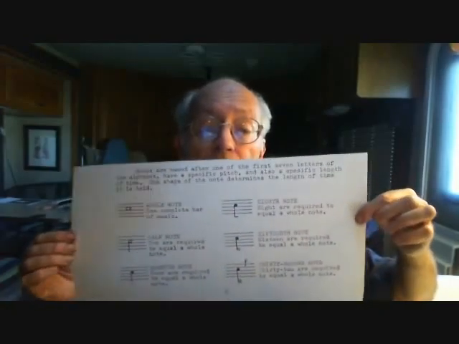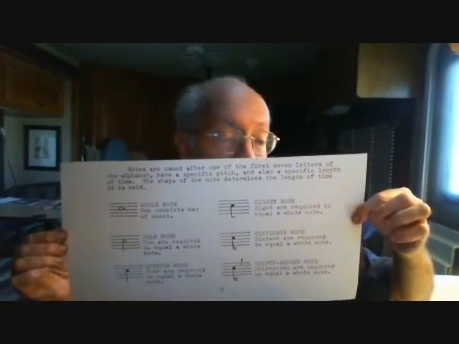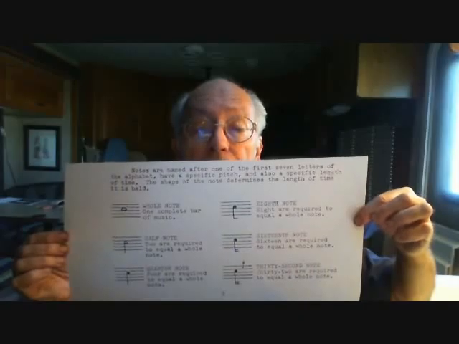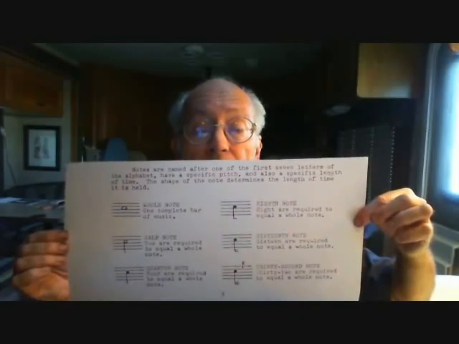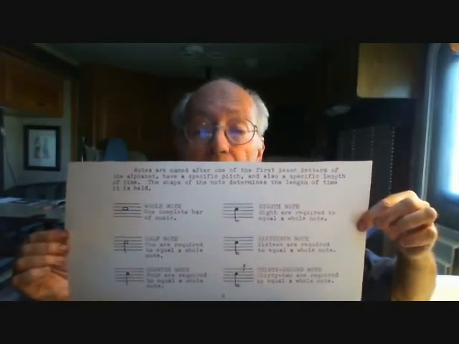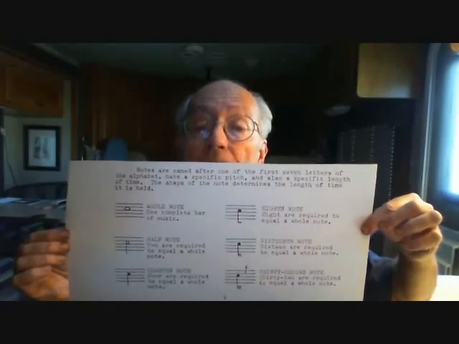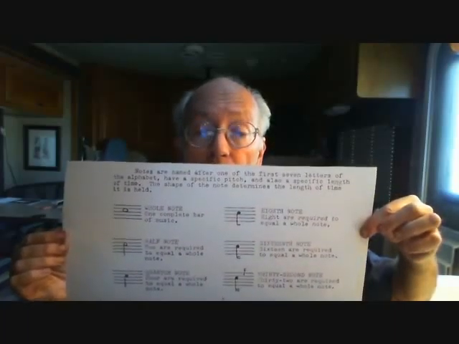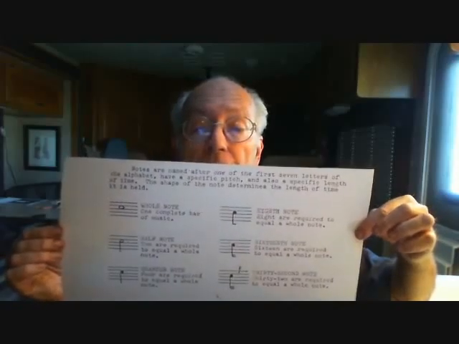Now, music can also have more than one type of note. And notes can have various weights or amounts of time that they are held. A whole note normally is held for the entire bar of music.